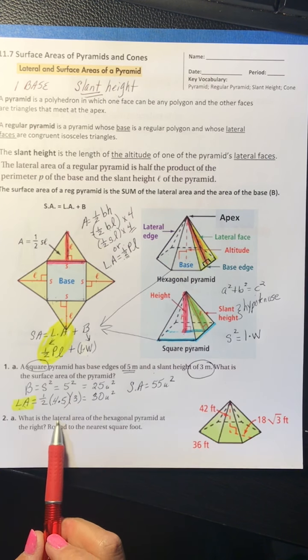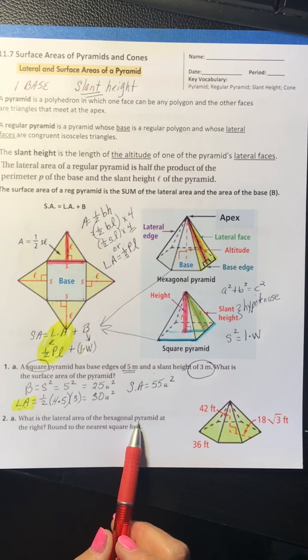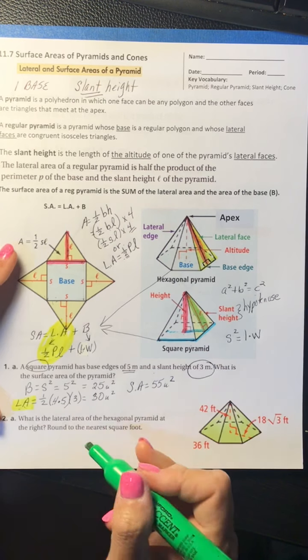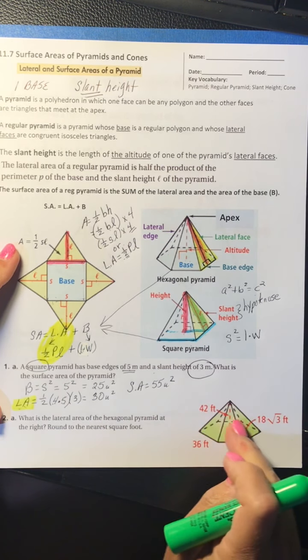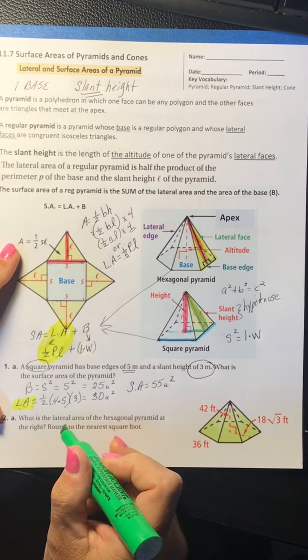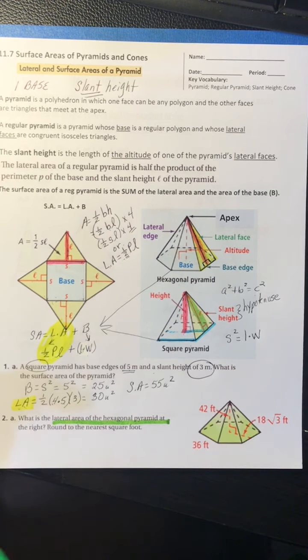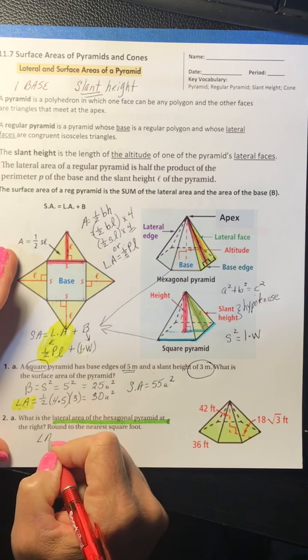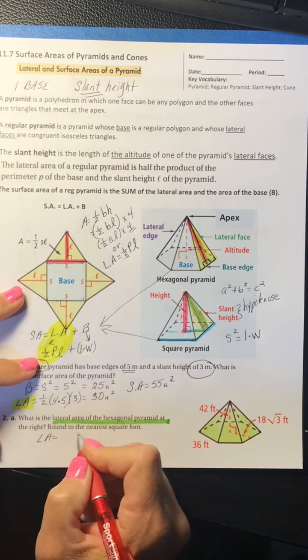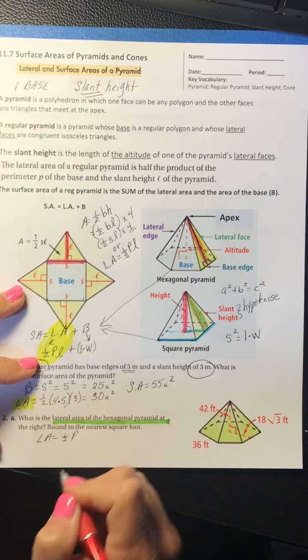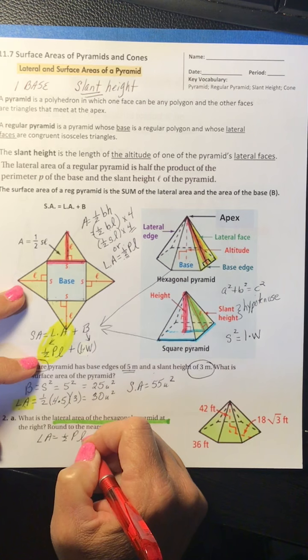We want to know the lateral area of the hexagonal pyramid. That is really cool because they're not asking me for the total surface area. I don't need to figure out what this hexagonal base is. All I need to know is the lateral area of the hexagonal pyramid. So, lateral area was nothing more than 1/2 the perimeter of the base times the slant height.